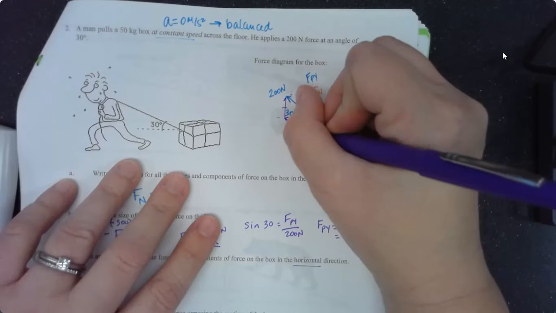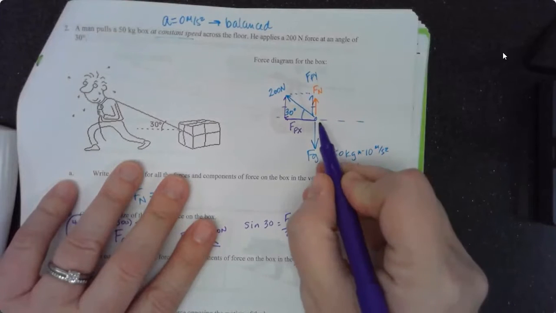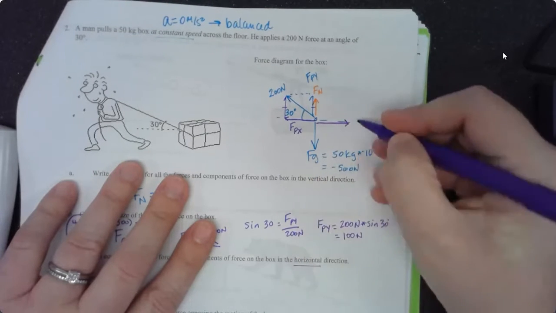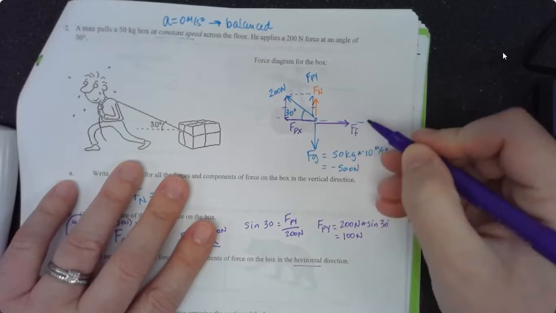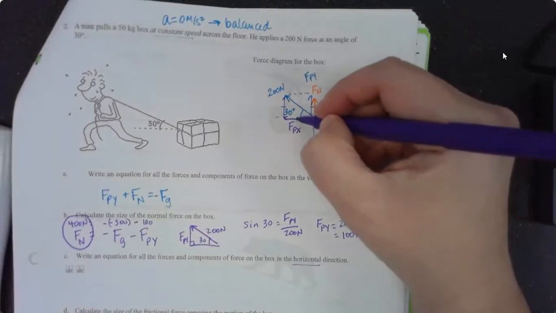And since we know that these forces are balanced, there has to be something that's equal in the opposite direction. And so you guys probably got this one. That's going to be friction. That's going to be the forces that are opposing that box sliding across the floor. Those two are probably going to be congruent to each other.